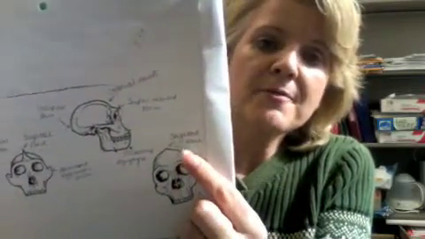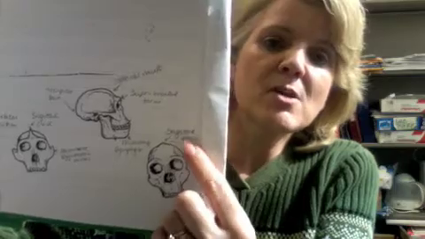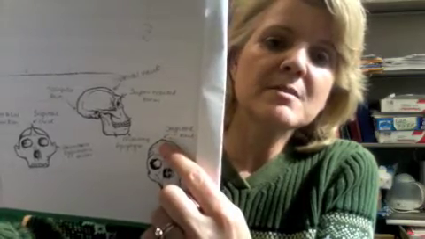Next we have a sagittal keel, and again Lucy really doesn't have a sagittal keel. We see a sagittal keel in a species like Homo erectus, and that's where it looks kind of like the bottom of a boat. The sagittal keel is present here in this drawing. And you can see how there's a small point at the top of the head. So if you turn it upside down, it does kind of look like the bottom of a boat.